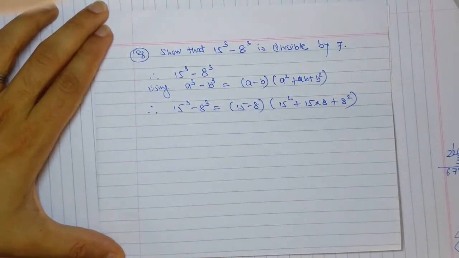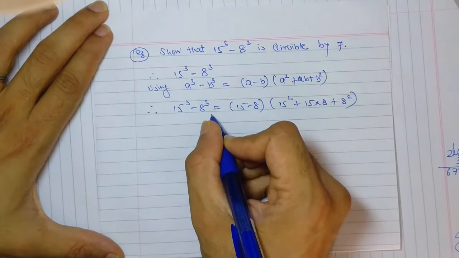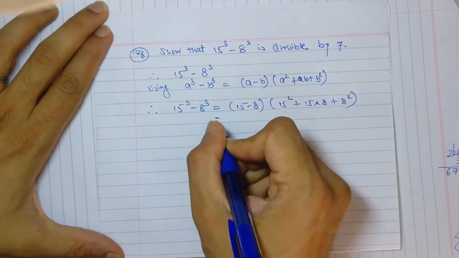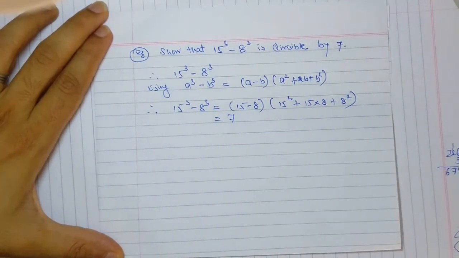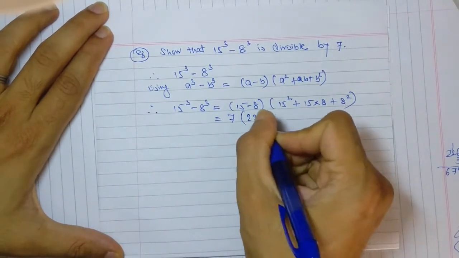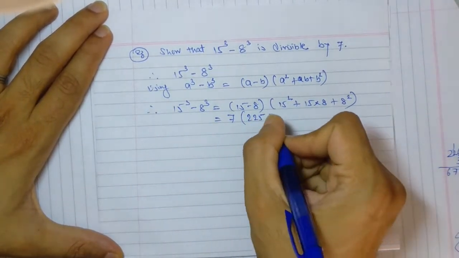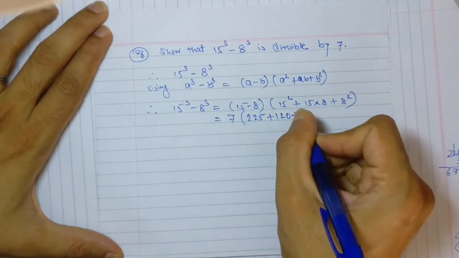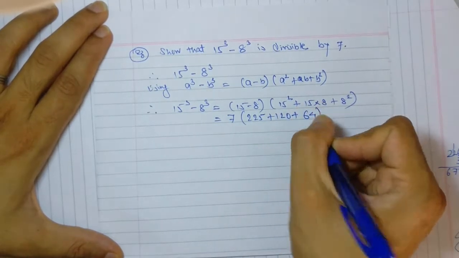So 15 minus 8 is 7 bracket, 15 square is 225, 15 into 8 is 120, plus 8 square is 64.